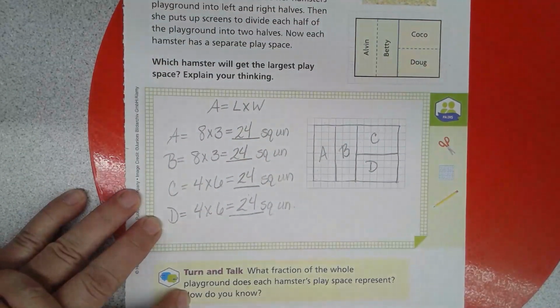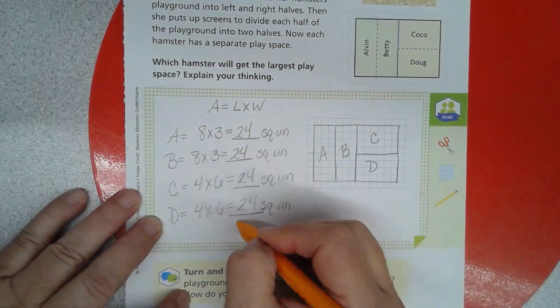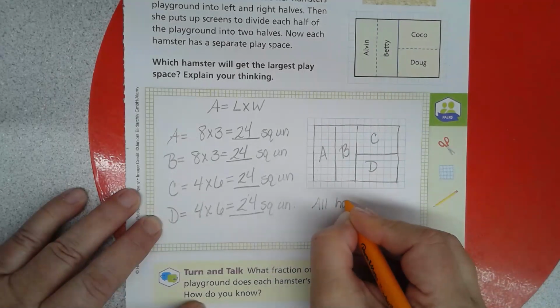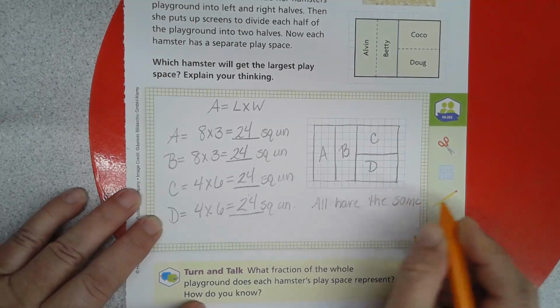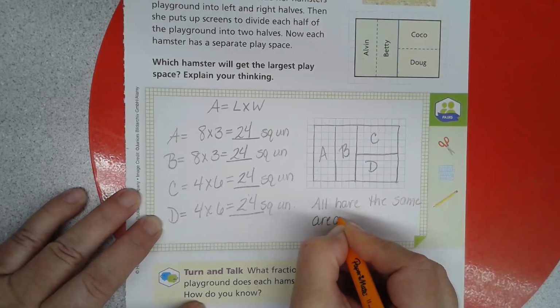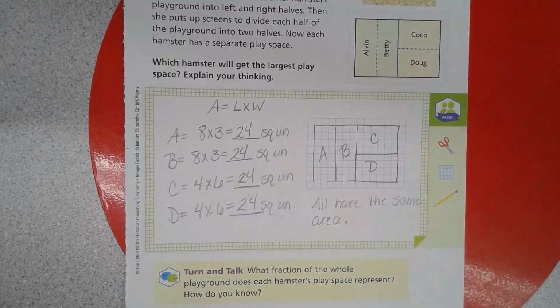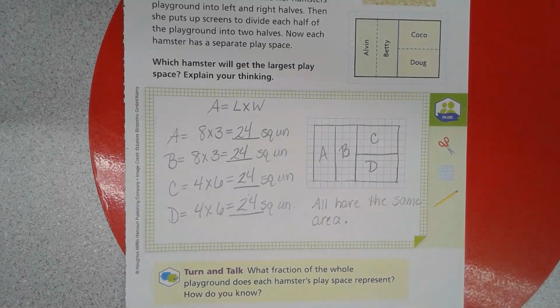Okay, so the question is, which hamster will get the largest play space? Well, look at there. They're all the same. So, all have the same area. Period. Okay? Because even though these shapes here and here are different, they still have the same area. Give you some time to finish copying that before we turn the page.